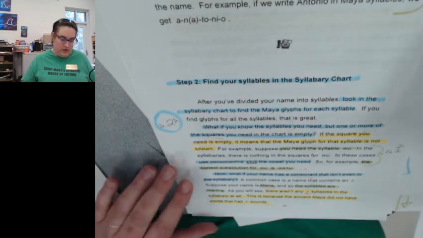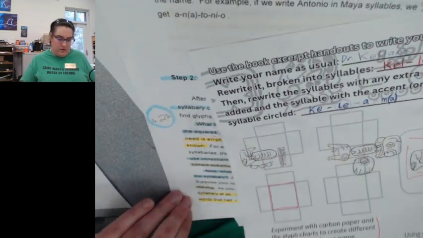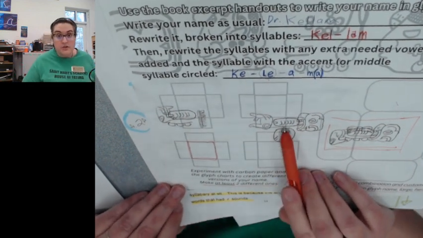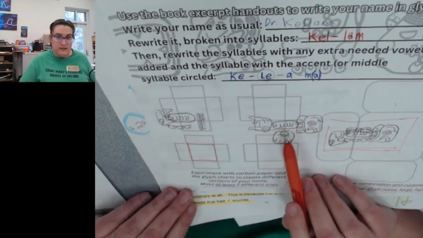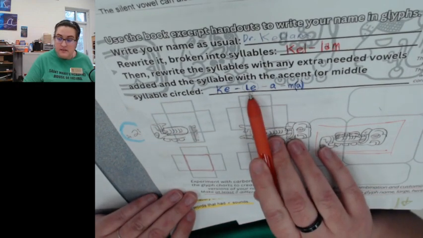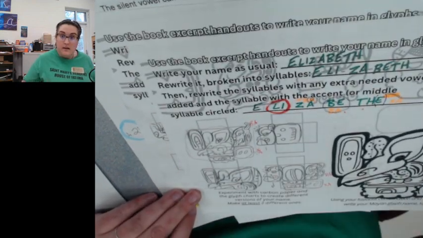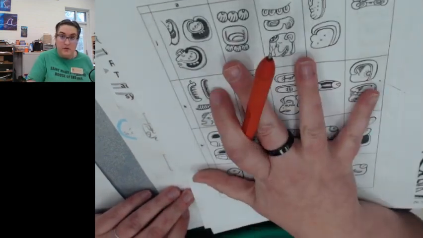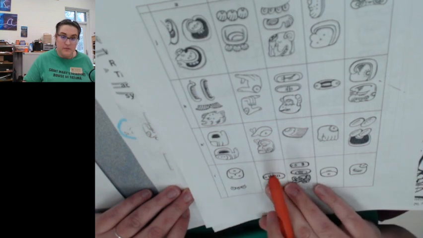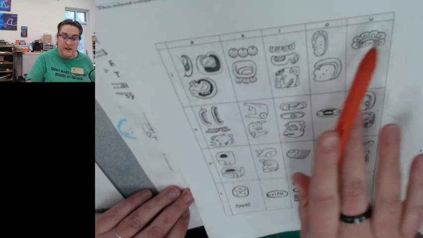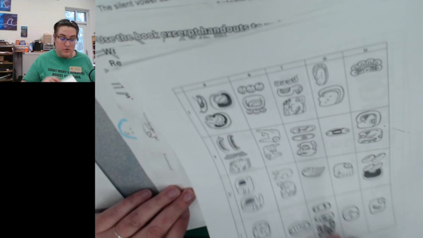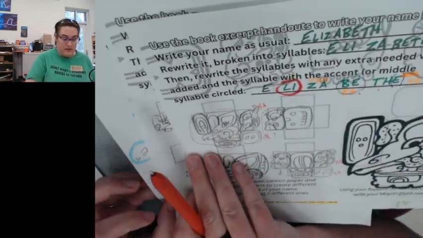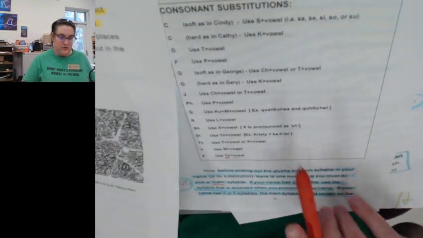Step 2, you're figuring out the symbols that you're going to be using, and in order to get those arranged properly, you're going to need to figure out what your main syllable is, and you're going to need to look up the symbols that are available to you in the chart. And if there is a sound that has a vowel and a consonant, and you don't see a good option, then you need to have a substitution. And you're going to find your substitutions right here.